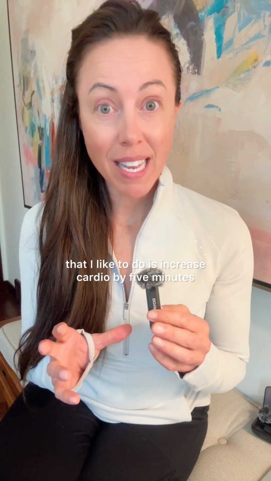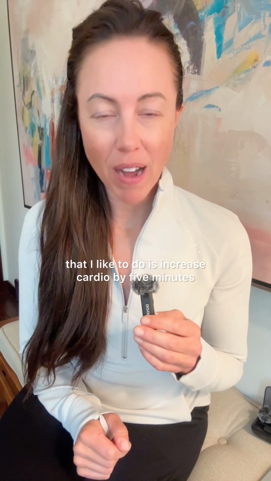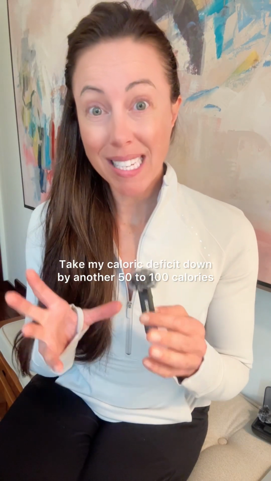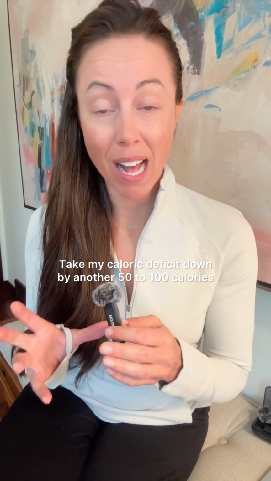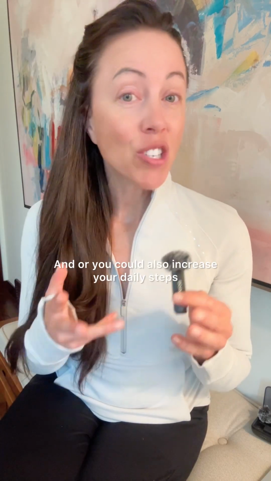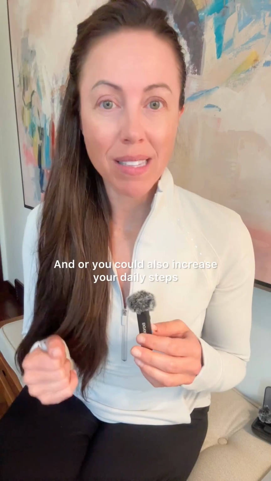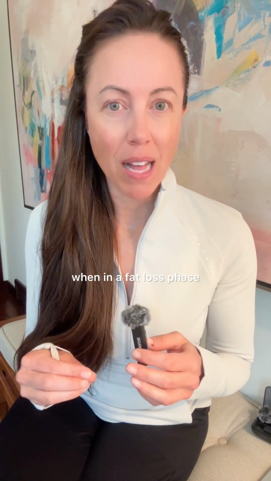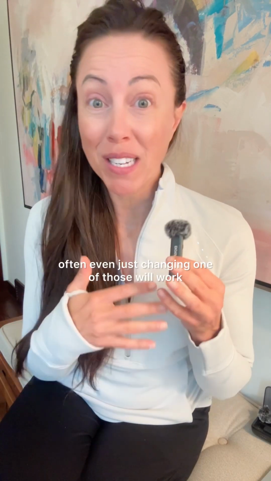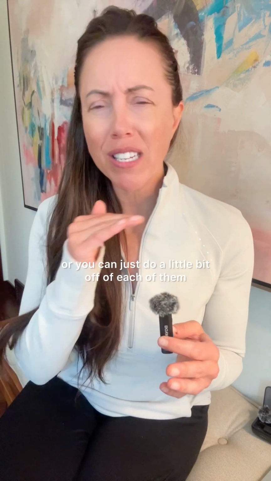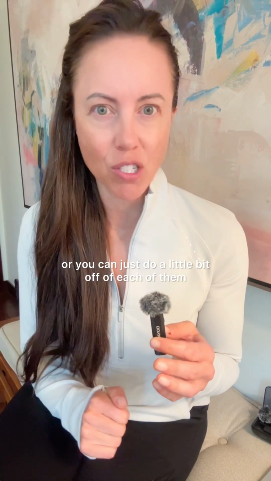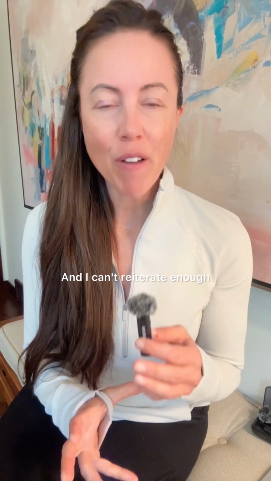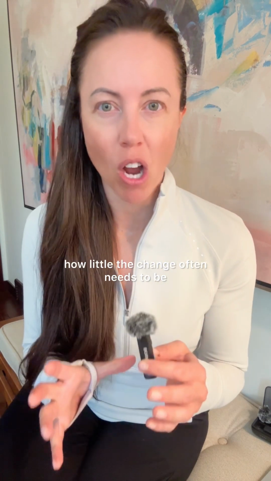So the first thing that I like to do: increase cardio by 5 minutes, take my caloric deficit down by another 50 to 100 calories, just shave a little bit off. And or you can also increase your daily steps. There are 3 ways that we can increase the caloric deficit when in a fat loss phase: calories, increasing the cardio, increasing our daily steps. You can choose one of those, often even just changing one of those will work, or you can just do a little bit off of each of them. And I can't reiterate enough how little the change often needs to be.